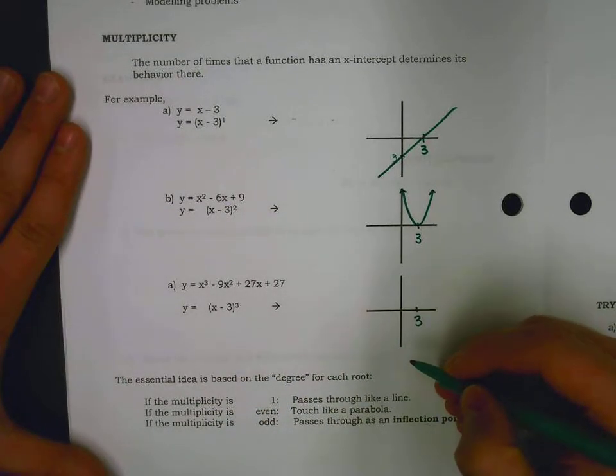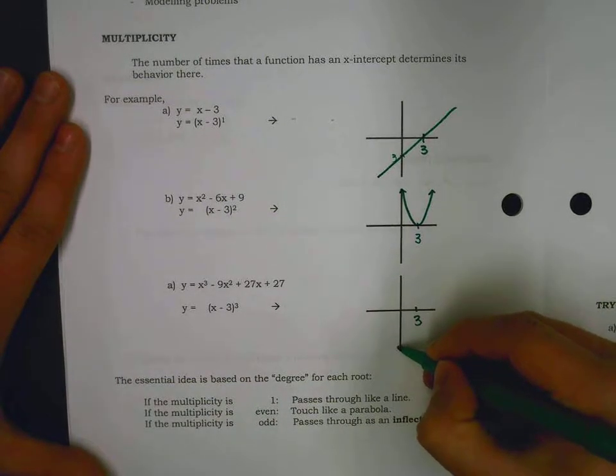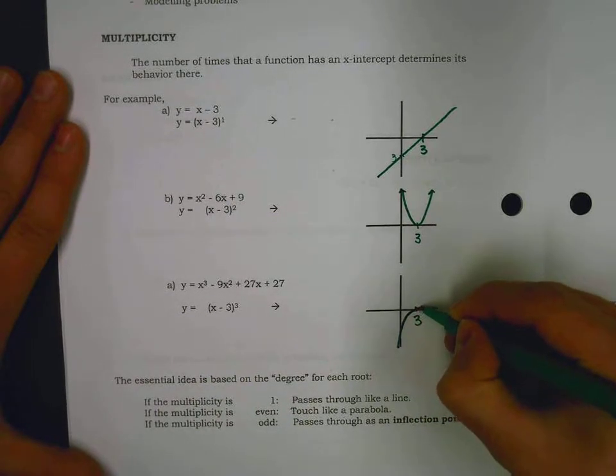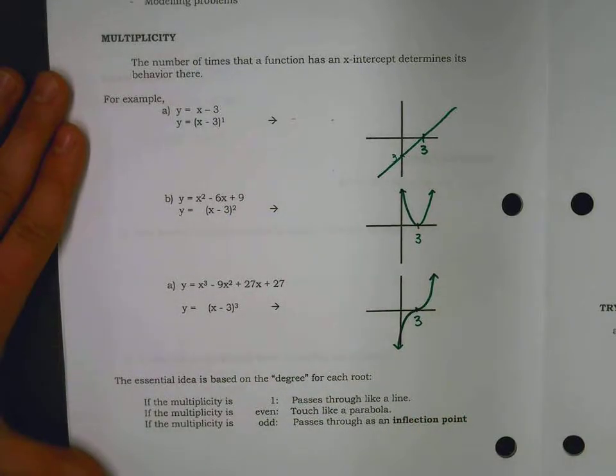This is called an inflection point, and what it does is it looks kind of like it wants to be a parabola on the bottom side, but then it changes its mind and it finishes the parabola on the other side. That's probably the easiest way to approximate an inflection point. Give it a try.